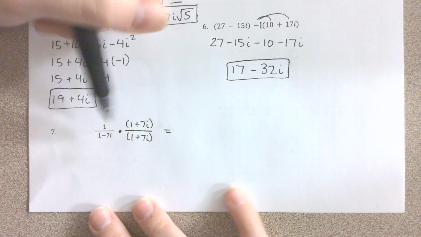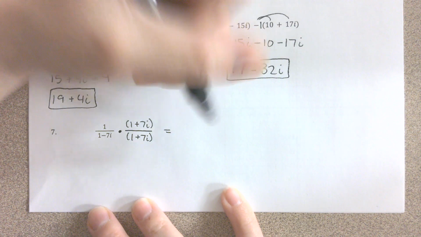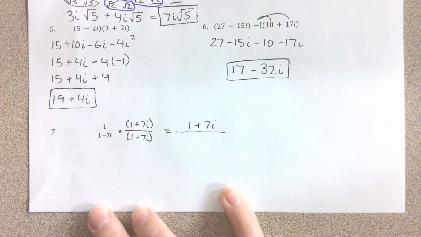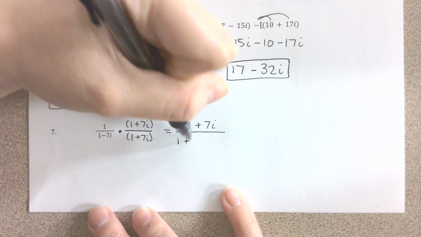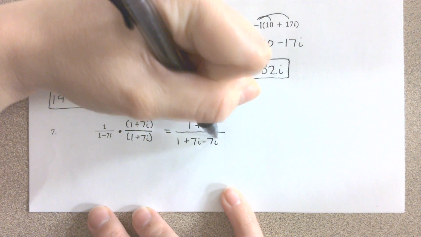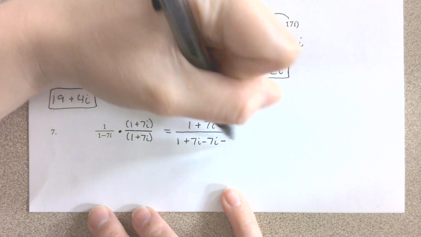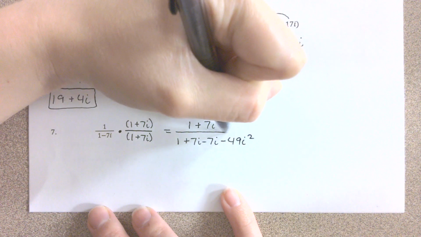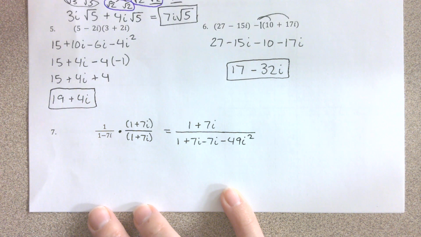And from here, we're just FOILing on top and bottom, really just on bottom to get our answer. So 1 times the top, that's not going to change anything. Over the bottom, 1 times 1 is 1. 1 times 7i is 7i. Negative 7i times 1 is negative 7i. Negative 7i times positive 7i is negative 49i squared. Don't forget to do that multiplying of the 7s and the i's there.